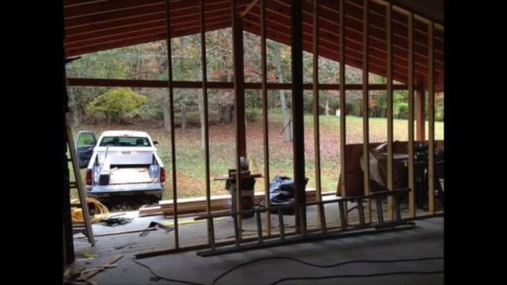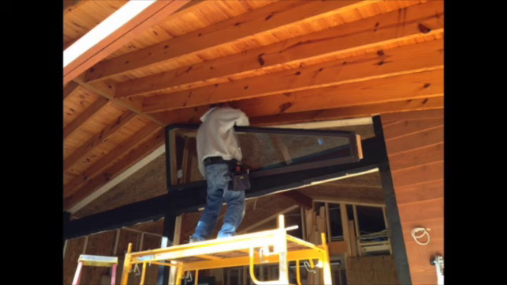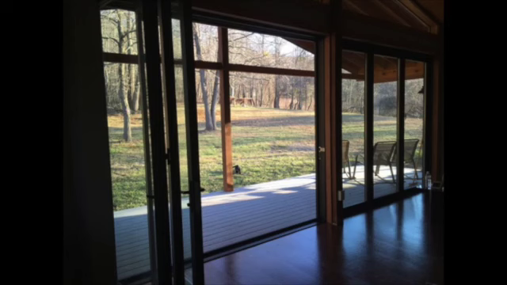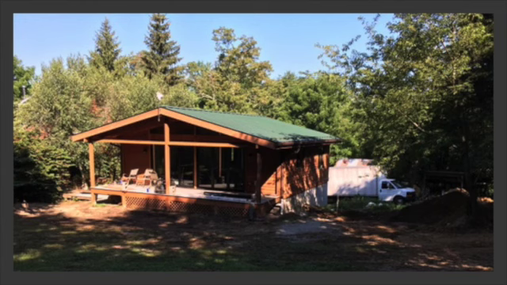Here's the opening and the porch after it was constructed from the inside and the outside. Here are the windows and the big doors going in. Here's a view from the inside of the living room out onto the porch. And here's the screens that have been put to enclose the porch. And last but not least, here's a shot of the building itself.